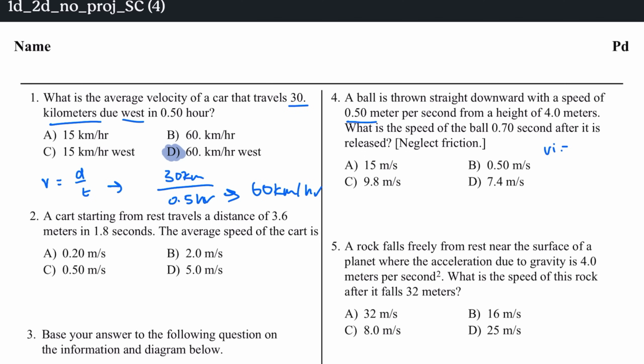So v_i equals 0.5 meter per second. Then it tells us that it travels from a height of 4 meters, so the distance is 4 meters. It tells us that it travels 0.7 second, so t equals 0.7 second. We need to find v_f, and we know that acceleration is 9.81 meters per second squared because that's a constant.